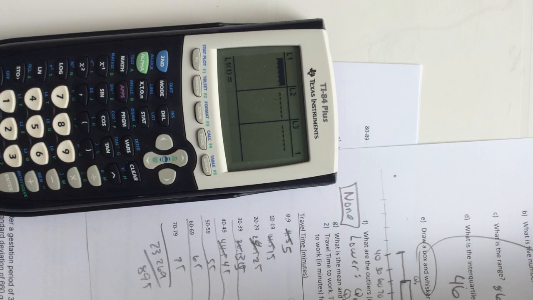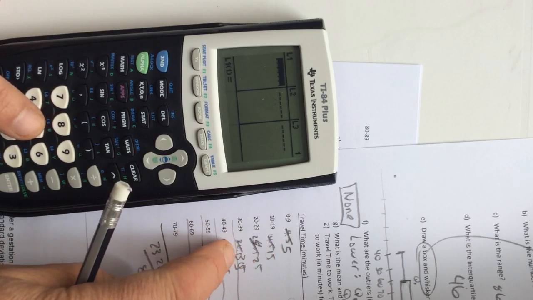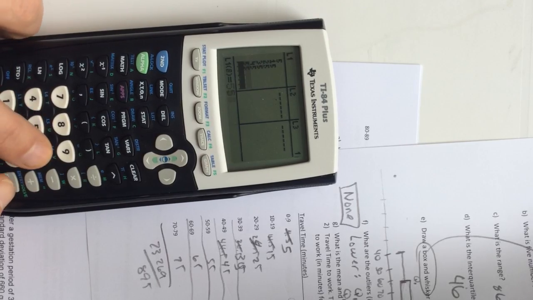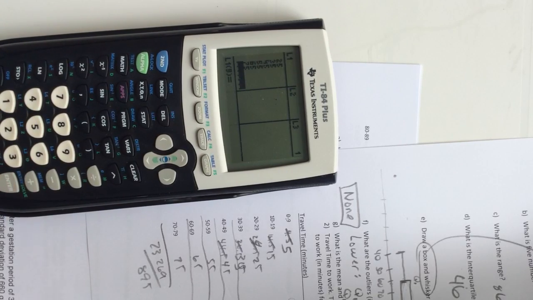Okay, so here's how you can have your calculator do that. Put these numbers in list 1: 5, 15, 25, 35, 45, 55, 65, and 75. Then put how many of each one in list 2 right next to it.